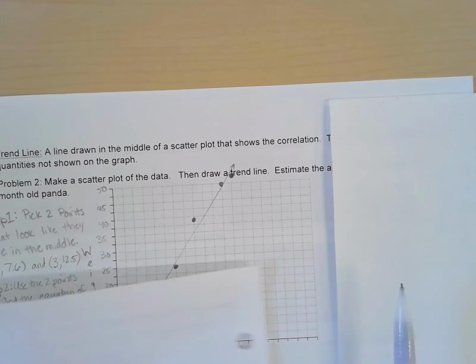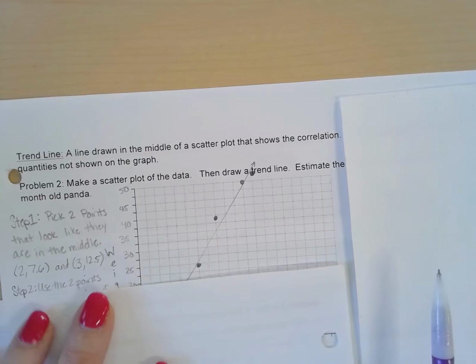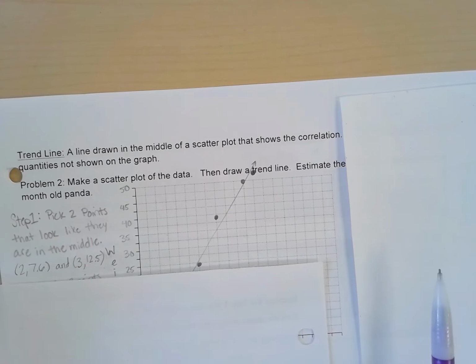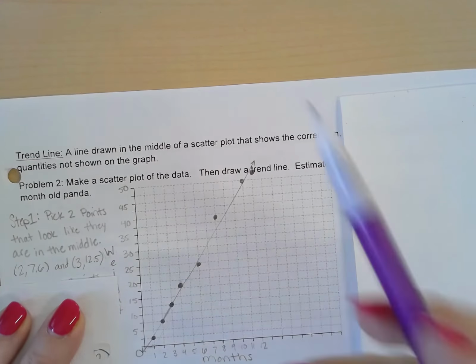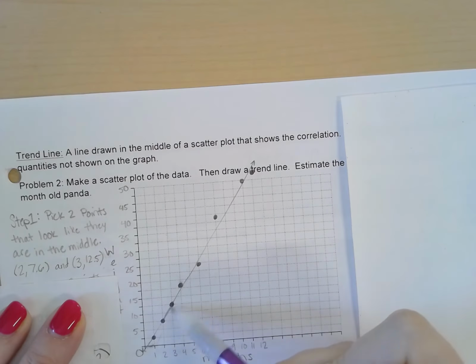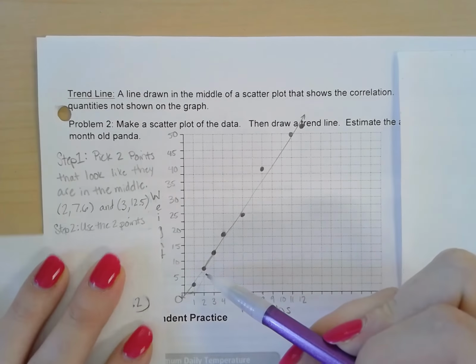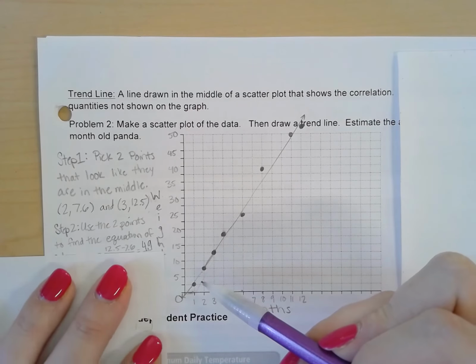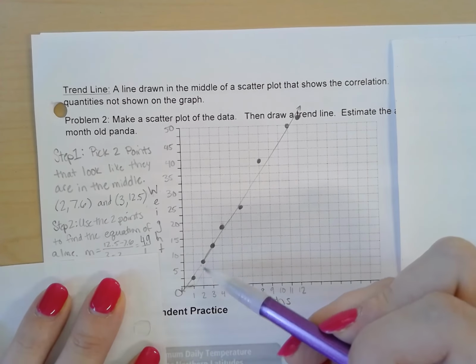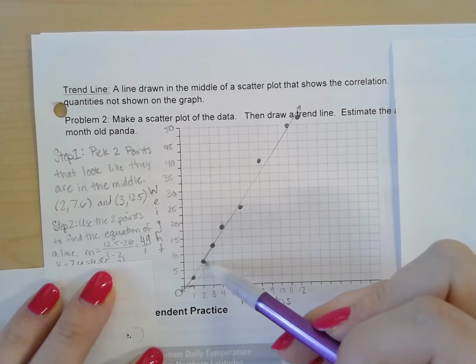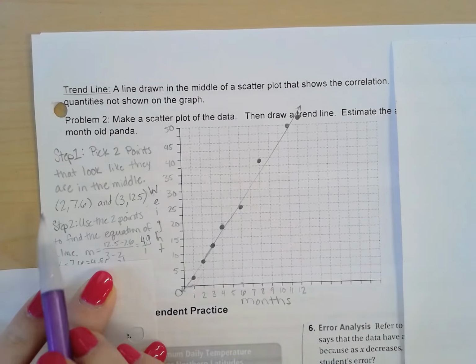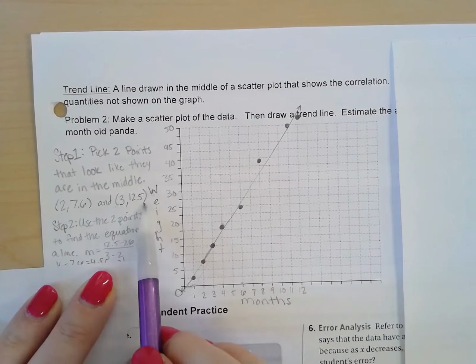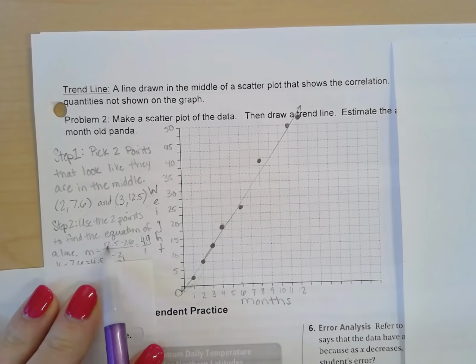So step 1 is 2 points that look like they're in the middle. For me, I chose 2 and 7.6, 3 and 12.5. So those were my 2 points that I chose. Step 2. Use the 2 points to find the equation of the line. So the first part I had to do was use the slope. So x1, y1, x2, y2, and I plugged it into the slope formula, y2 minus y1 over x2 minus x1. And I got 4.9 over 1, which just gives me a slope of 4.9.